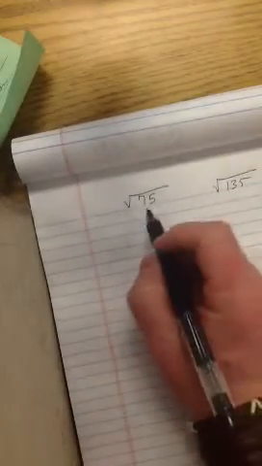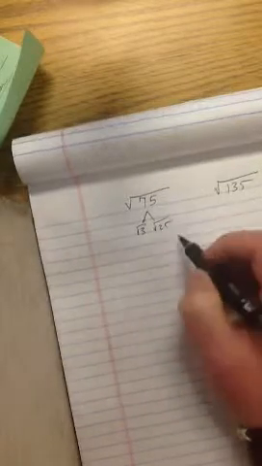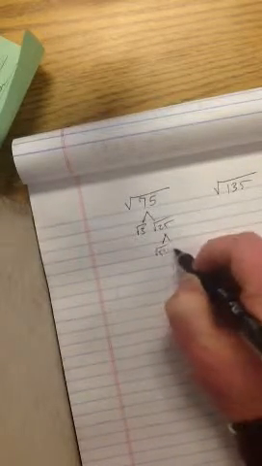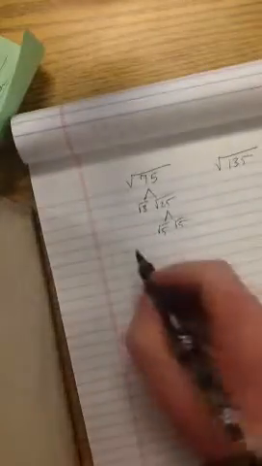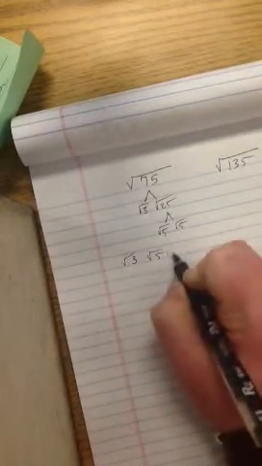But if they're asking for an exact answer, they're looking for perfect squares. We're trying to make this as simple as we possibly can. So we're looking for perfect squares. The way we do that, the old-fashioned factor tree and prime factorization. So this is the square root of 3 and the square root of 25. The square root of 25 is the square root of 5 and the square root of 5. So that gives me root 3 times root 5 times root 5.